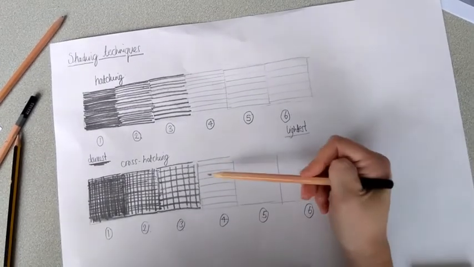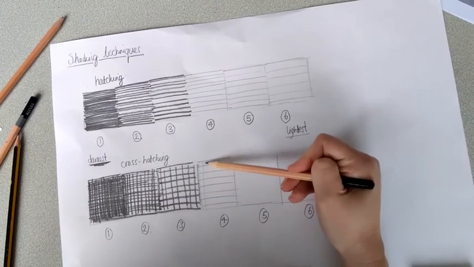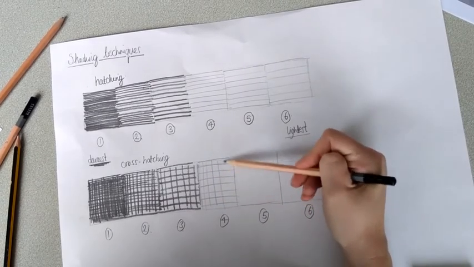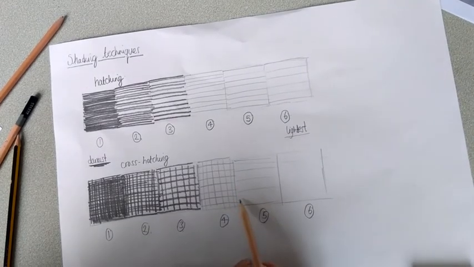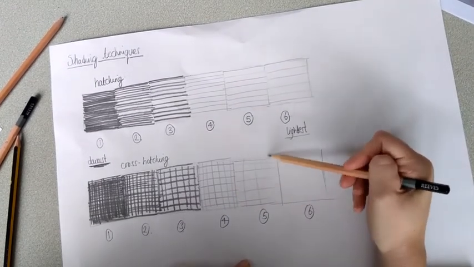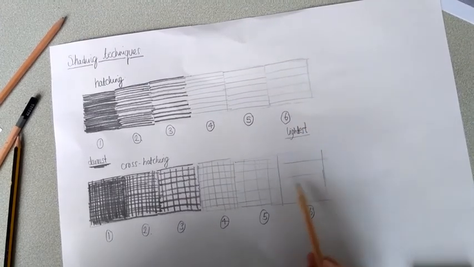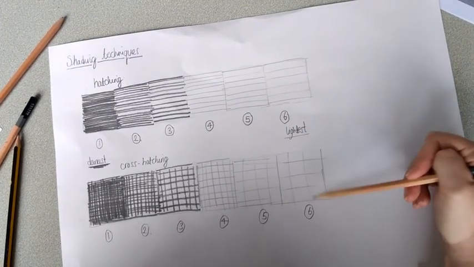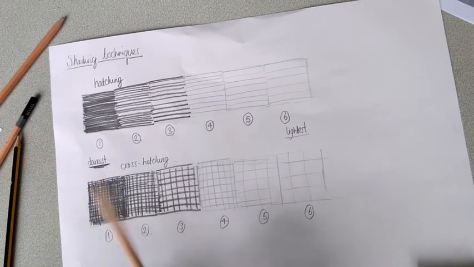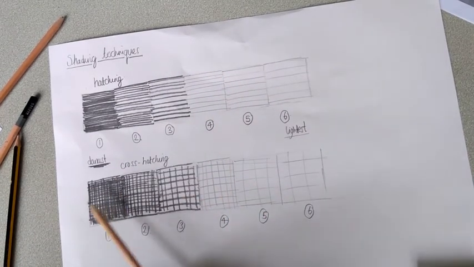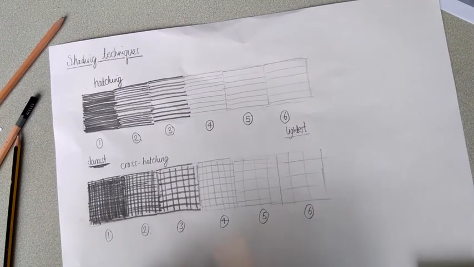So they're even further spaced out, and number 5, and finally number 6. So them squares, if you've done horizontally and vertically, should get bigger as you move through.